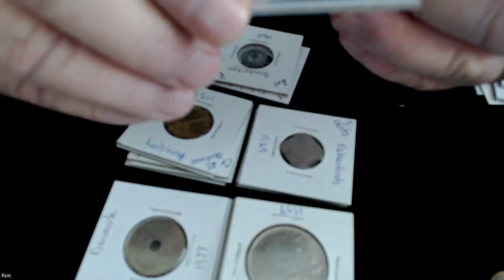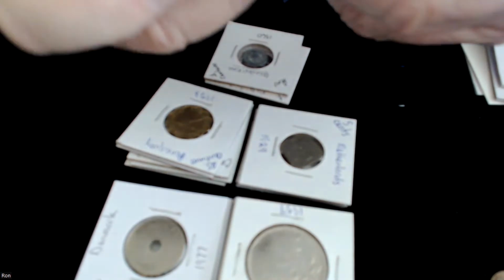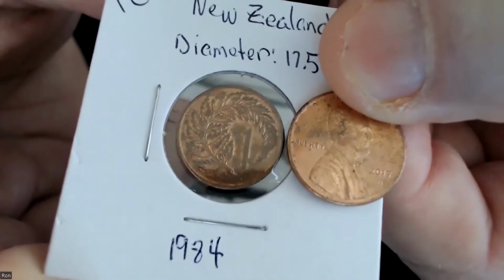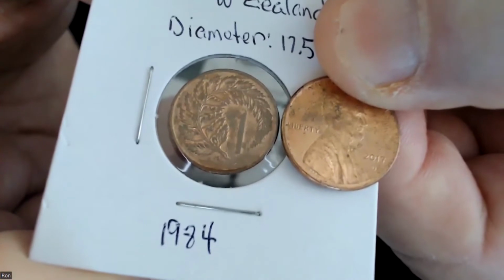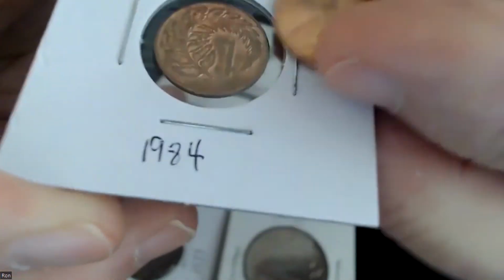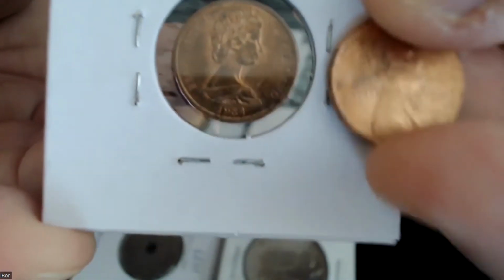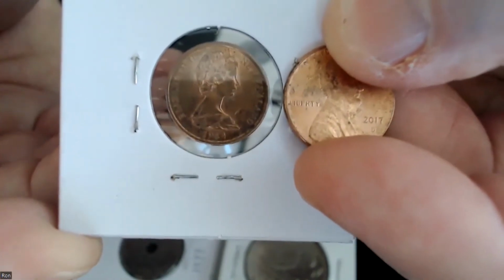This one is 17.5 millimeters, and it's from New Zealand. That's pretty interesting. Now look at it in comparison to the size of the penny. A lot smaller. It's a beautiful coin too. I've got some uncirculated versions of that, and it's just magnificent. Let me flip it over and get Queen Elizabeth properly oriented. And I'm trying to hold that penny side by side so you can see the relative sizes, get an idea of the size of that penny. So 17.5 millimeters, smaller than our US cent.